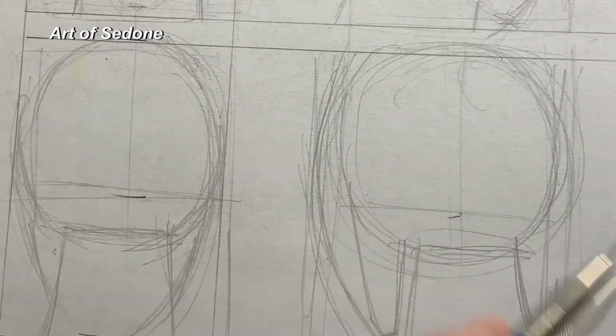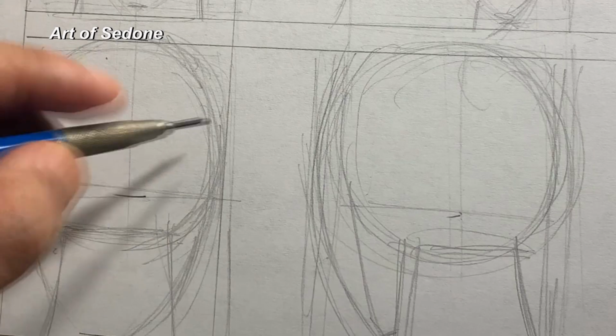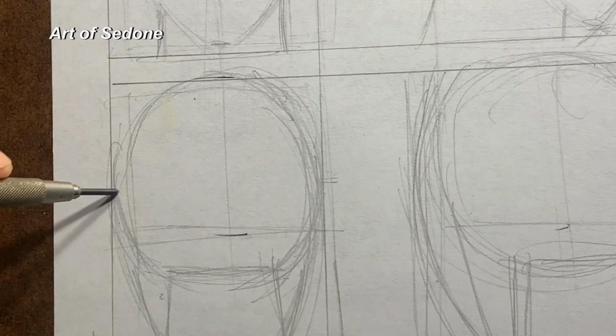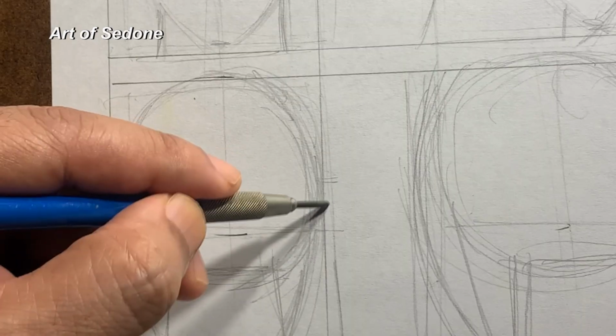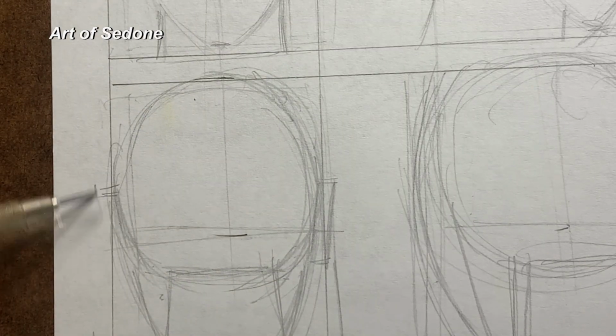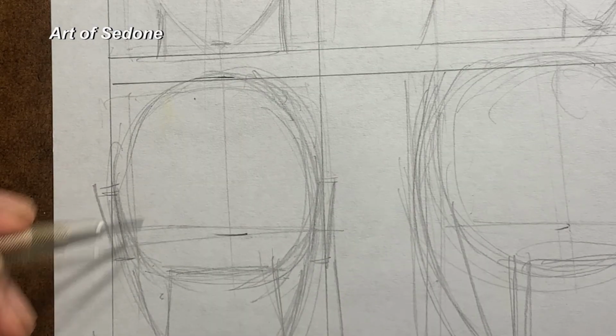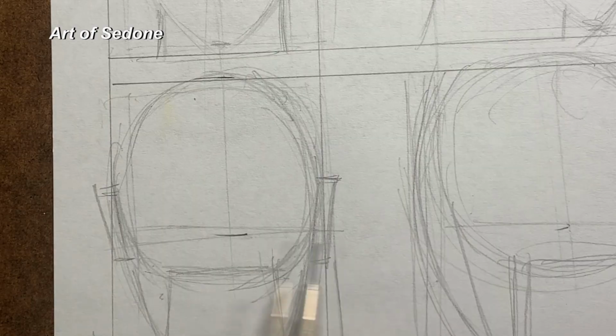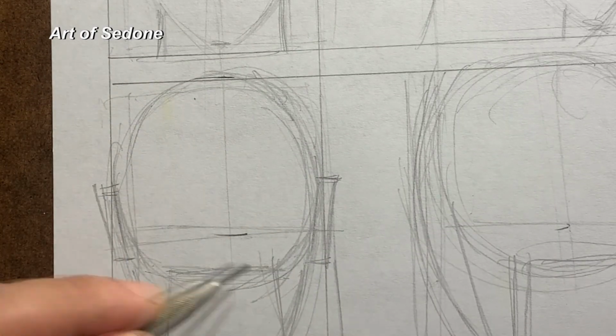I haven't really talked about the ears too much, but basically they would be right here. I'll go into more detail in tomorrow's video on the smaller features, like the nose and eyes and the ears.